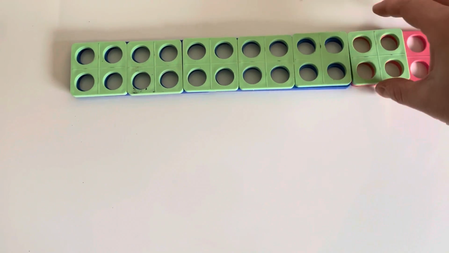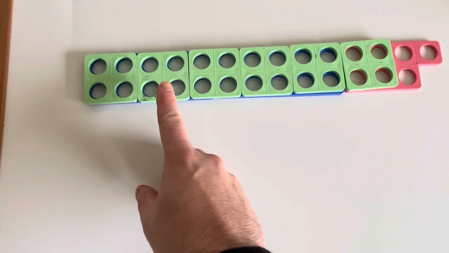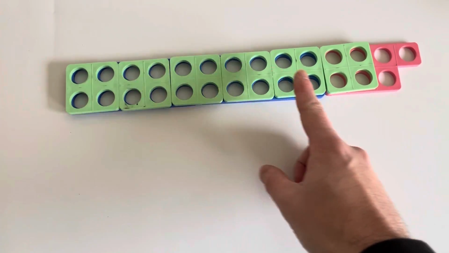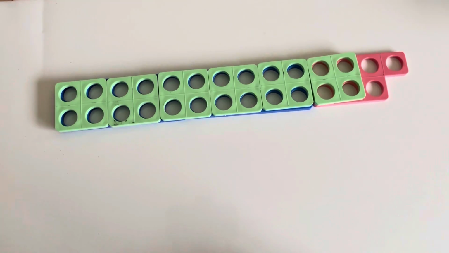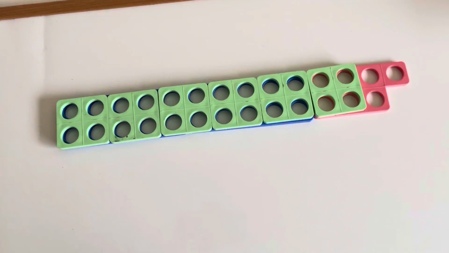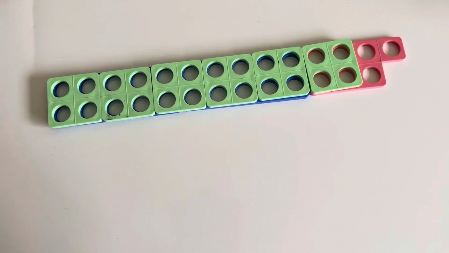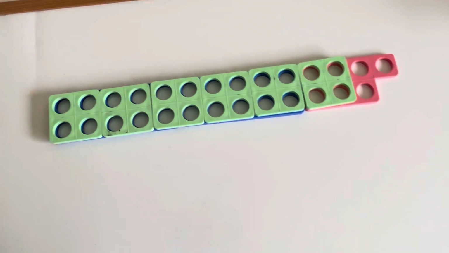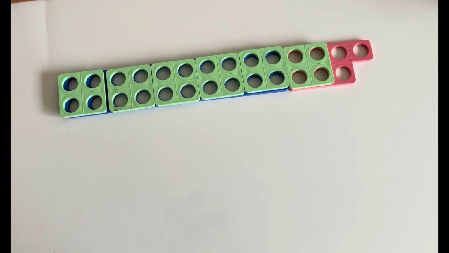As you can see, I have got 1, 2, 3, 4, 5, 6 groups of 4 with 1, 2, 3 remaining. So again, the answer is 6 remainder 3. Well, that's 2 ways of finding the answer.